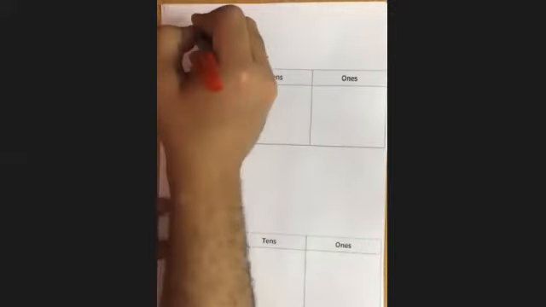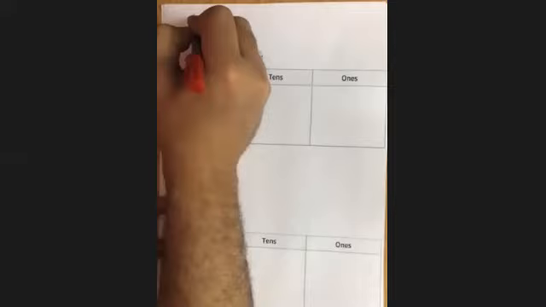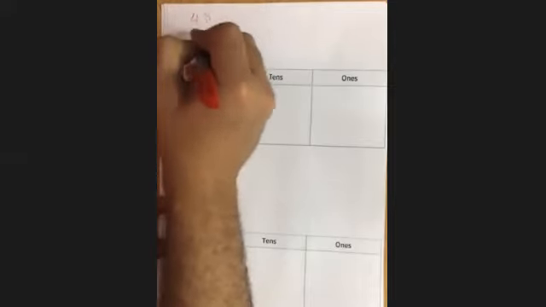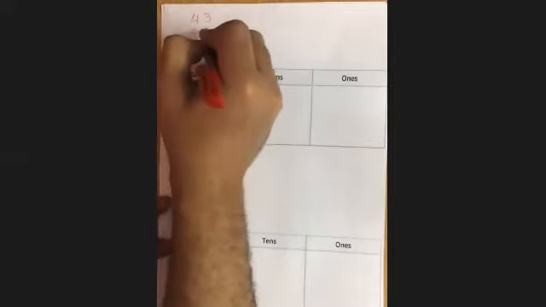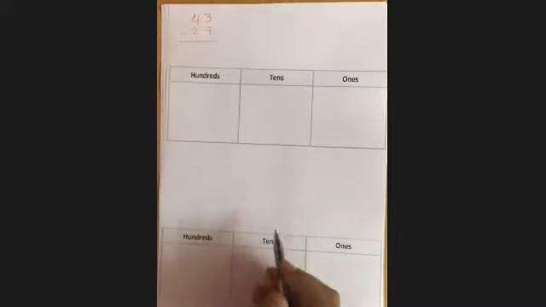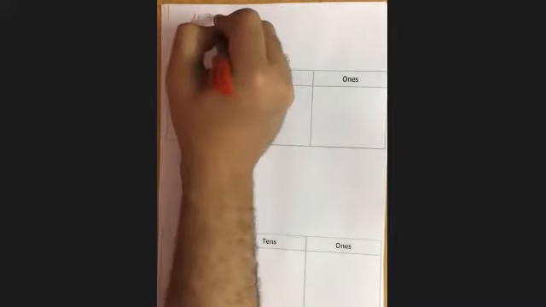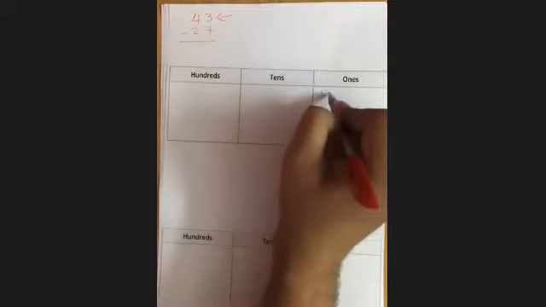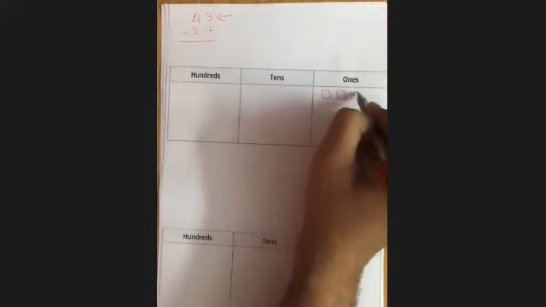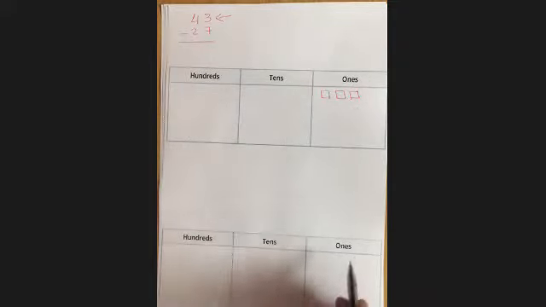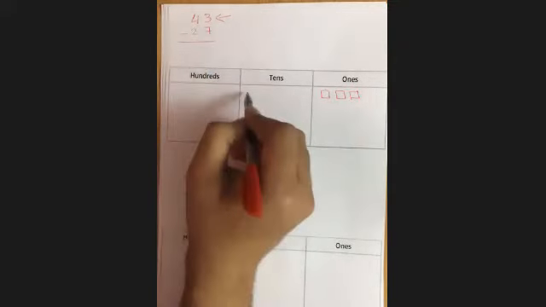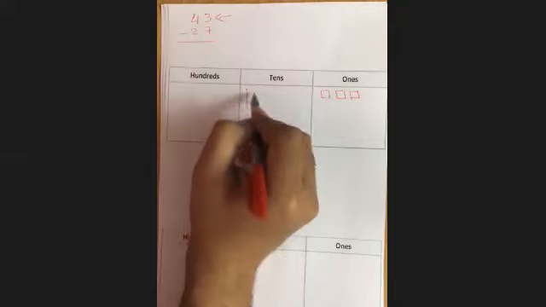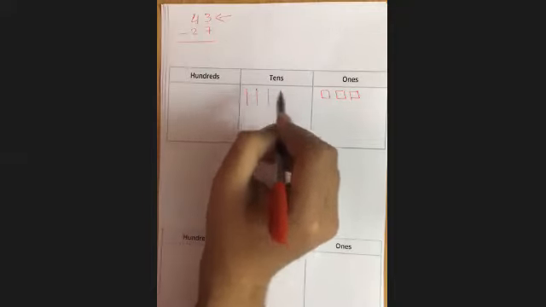Okay, another exercise. In this exercise, we need to think about what we are going to do. If we have 43 minus 27. Step 1, we need to represent 43. 1, 2, 3. Step 2, we need to represent 4. We will represent it by using 4 lines. 1, 2, 3, 4.